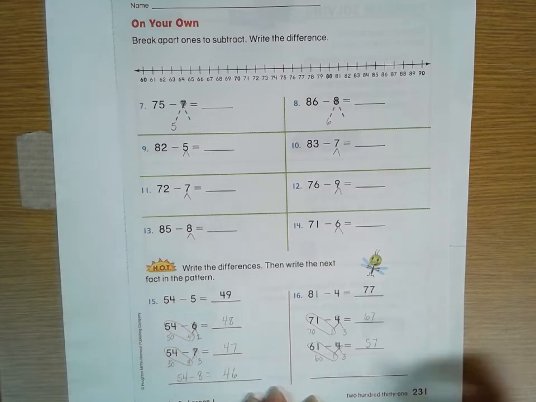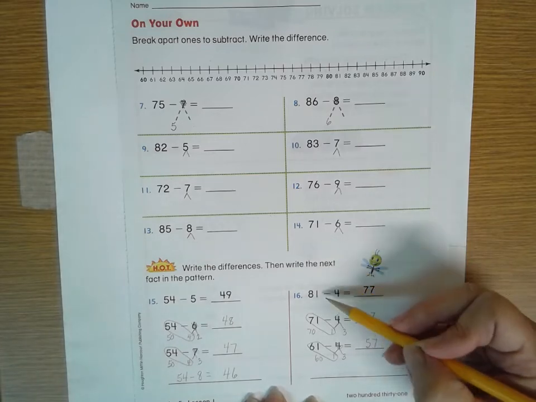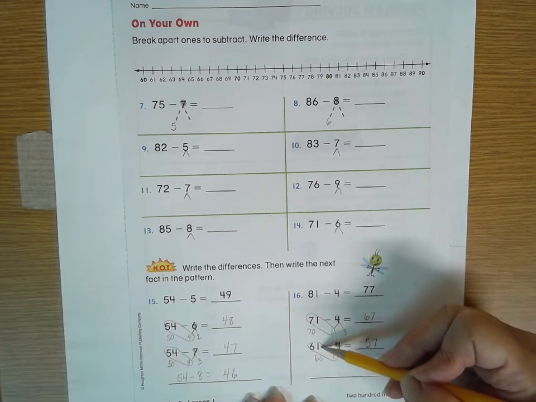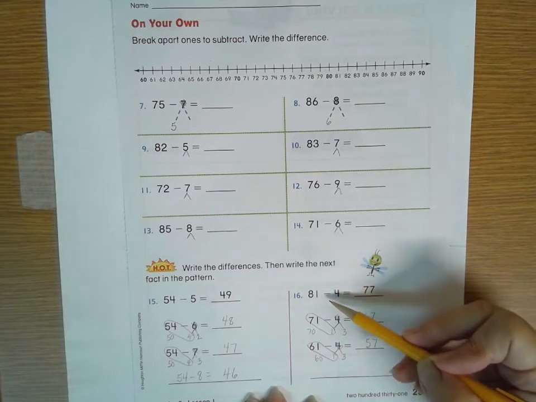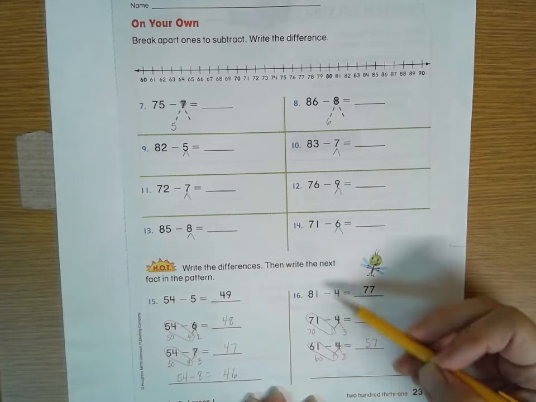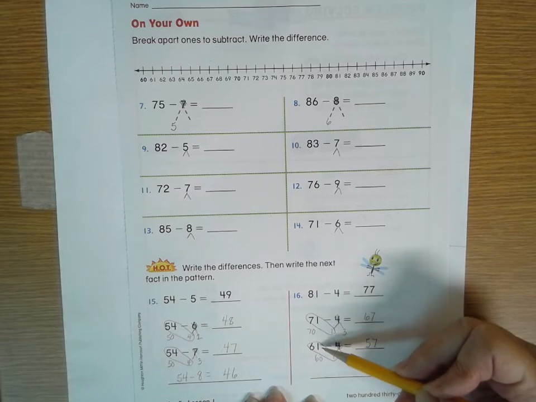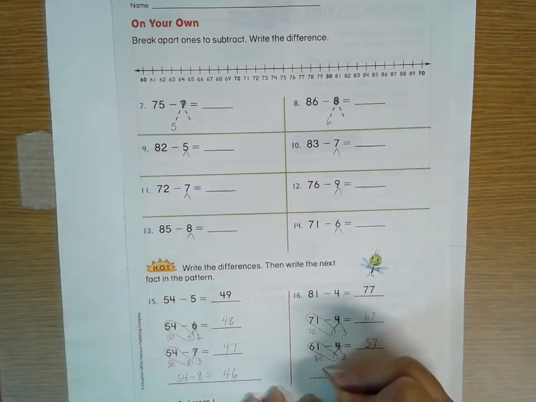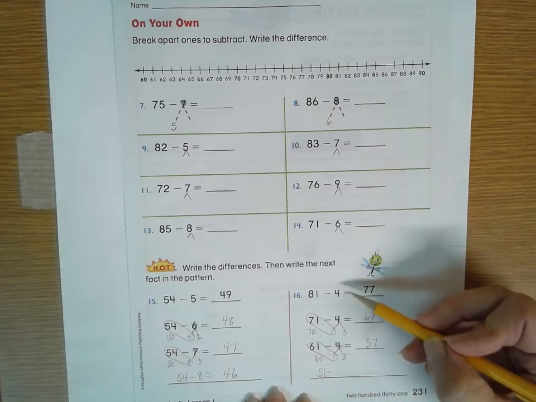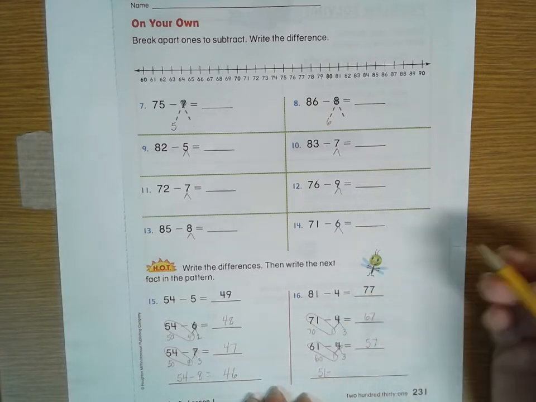So now they want us to write the next fact in this pattern. So let's look at our beginning numbers. 81, 71, 61. What are they doing? What are they changing by? They are getting smaller by tens. 81, 71, 61, so this number would be 51. We're going to subtract, and they subtracted 4, 4, 4, so we're going to subtract 4.